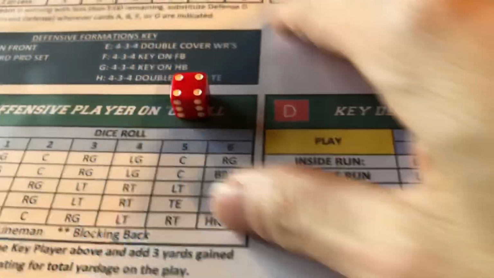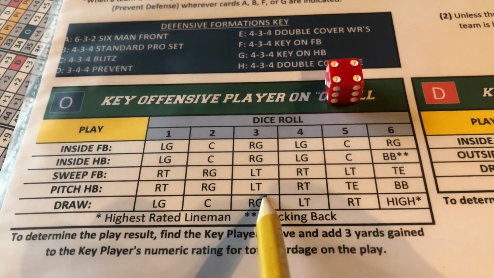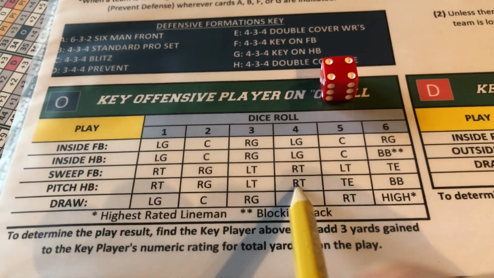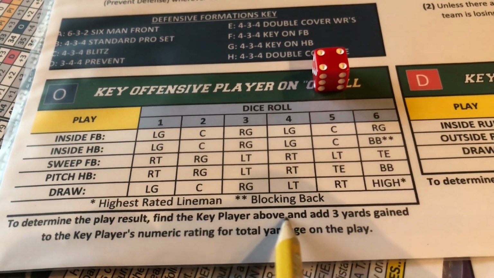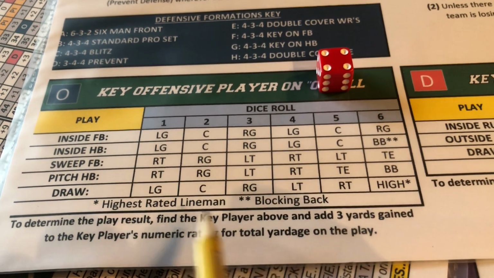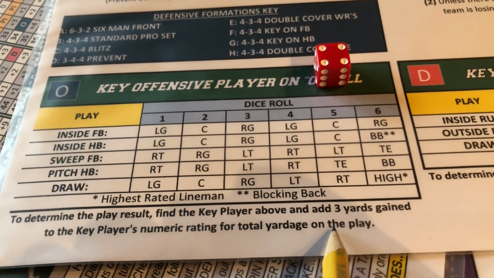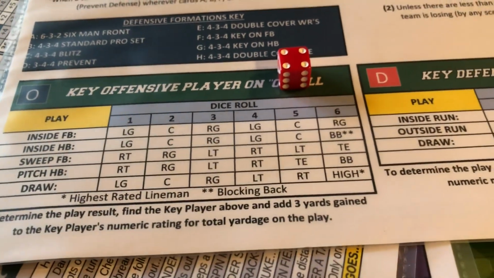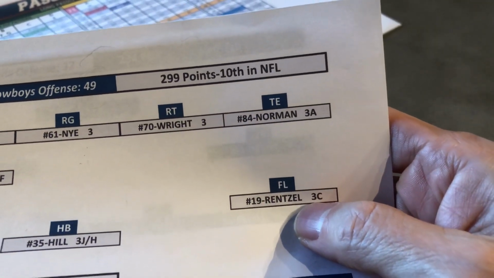So in this instance, we had, did we have an outside run to the halfback? The key player in that instance is the right tackle. So what you're going to do is add 3 yards gained to the key player's numeric rating for total yardage on the play. So the right tackle in this instance is Rayfield Wright. He's rated a 3, so that would be a 6-yard gain. So that's how that works out.